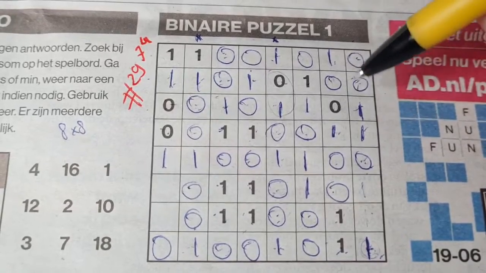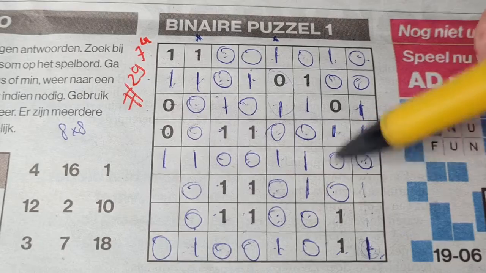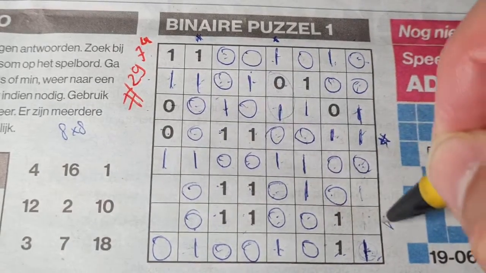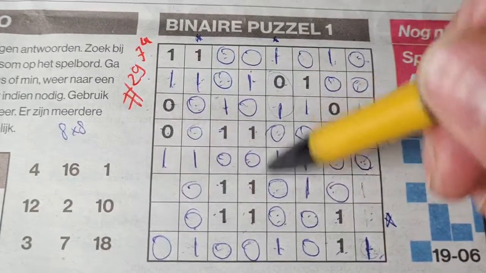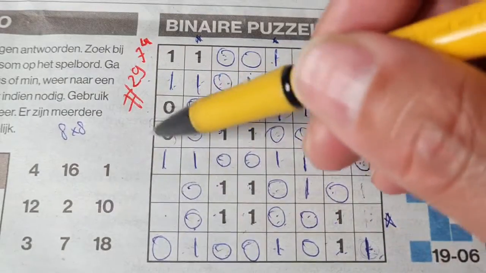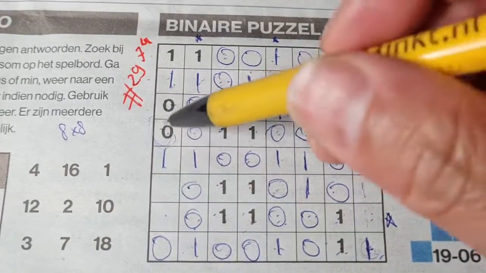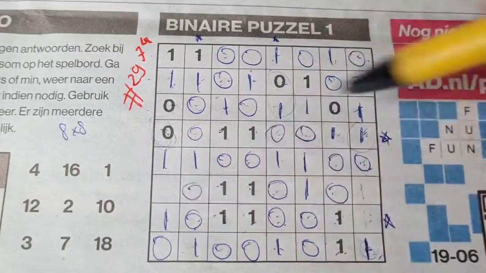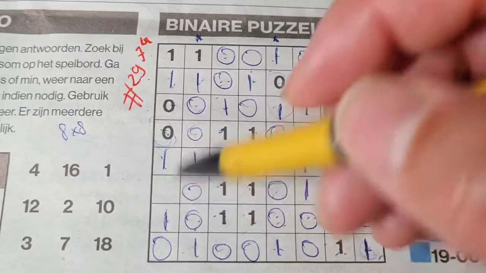Then we need to compare this row and that row. Empty box 1 1 0 0 0 0 1 1 1 1 0 0. So we empty box. We should switch those 2 digits. We have an O here, this should be a 1. We have a 1 here, this should be an O. Between 2 O's comes a 1. Between 2 1's comes an O.